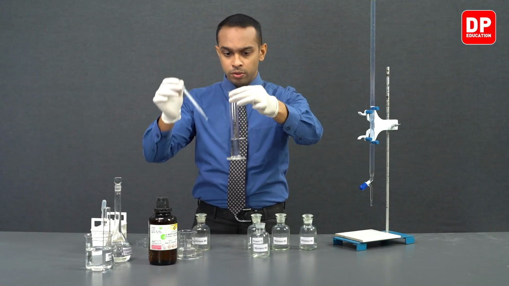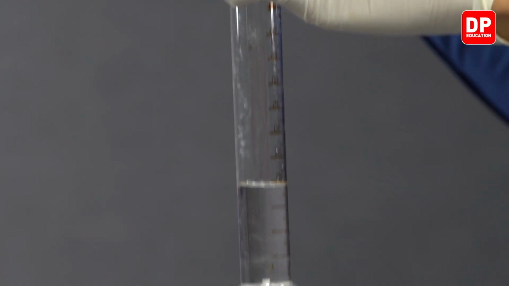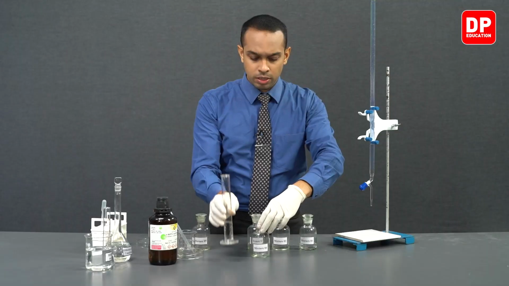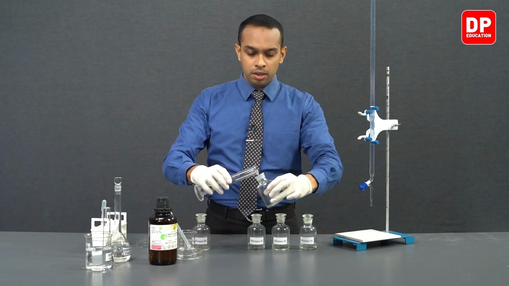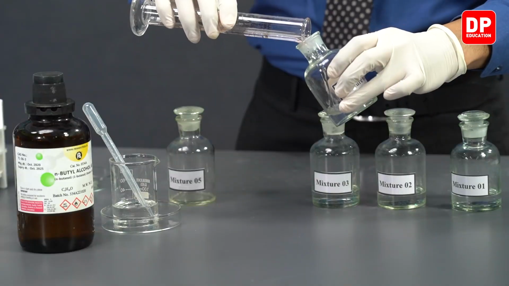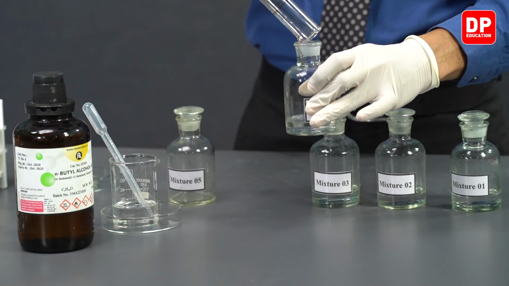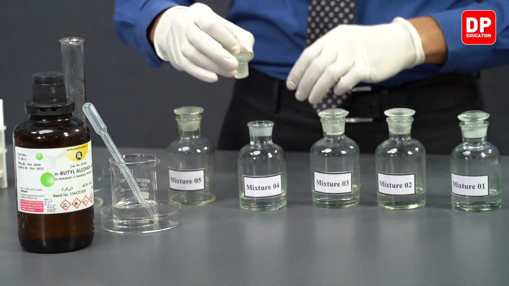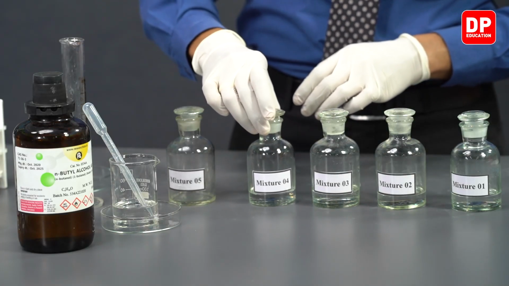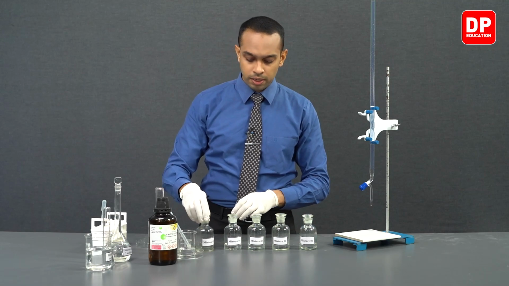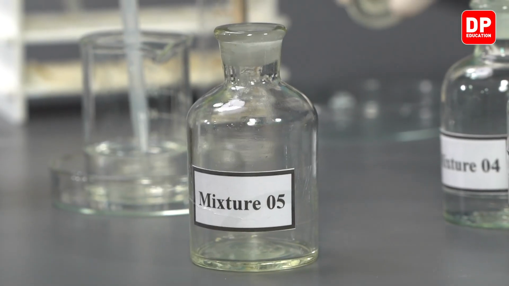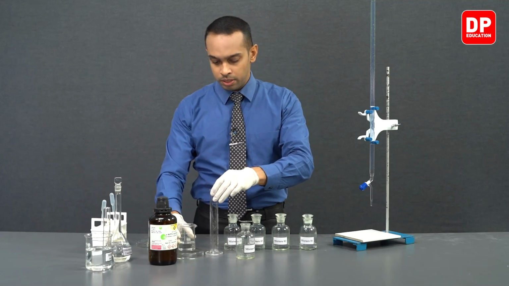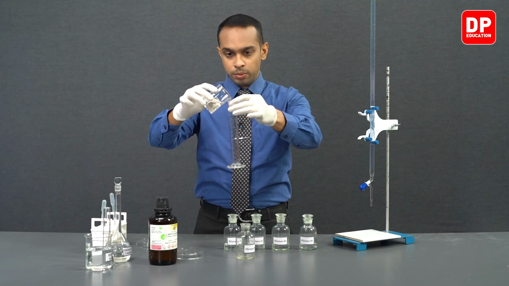We need a few more drops of butanol. Again, after measuring 20 milliliters accurately, we can transfer it into our fourth reagent bottle. Then we will place a stopper here. And finally, we move on to our fifth reagent bottle, and we will measure 20 milliliters to the fifth reagent bottle as well.